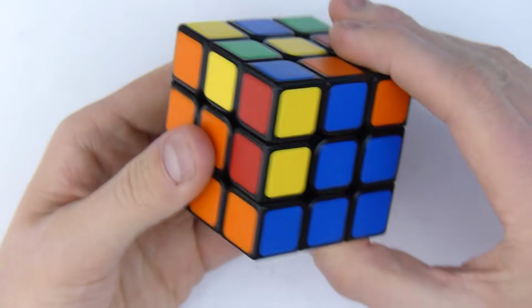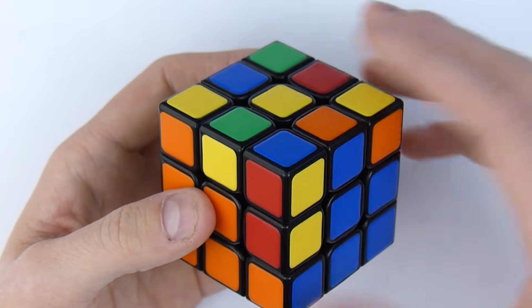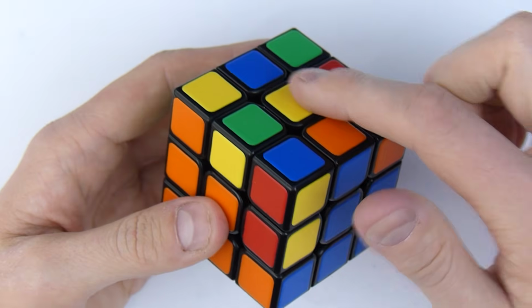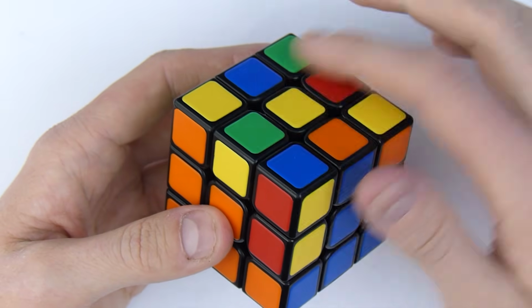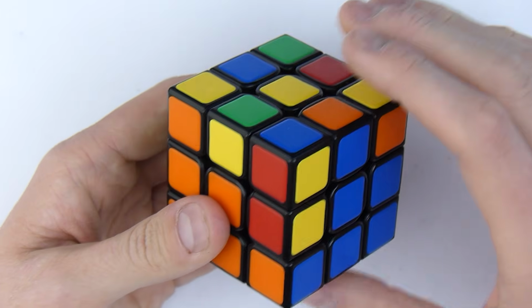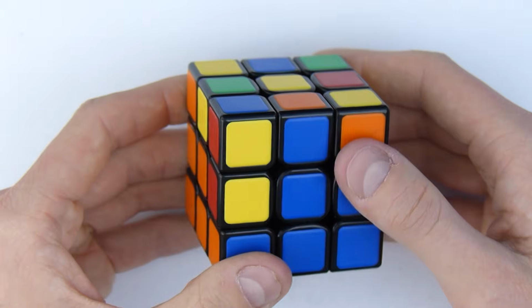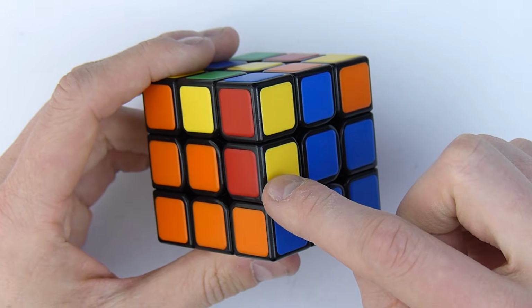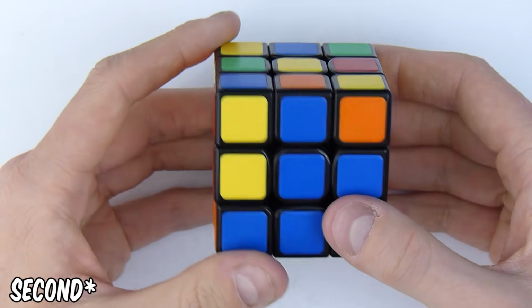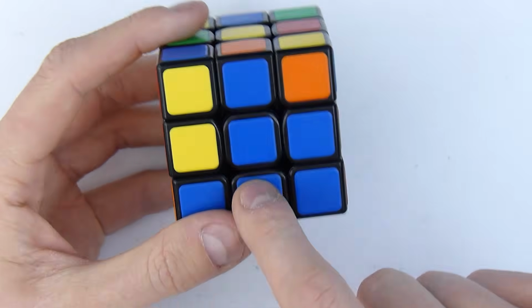Now what you need to do is find an edge that belongs to the second layer. In this case, it's an edge that doesn't have yellow on it because the top face is the yellow face, which means that the second layer doesn't have any yellow edges. So for example, I have the blue-orange edge right there, and I want to put it here. This is the second algorithm that you're going to need to learn. So I'm going to put the T right there.